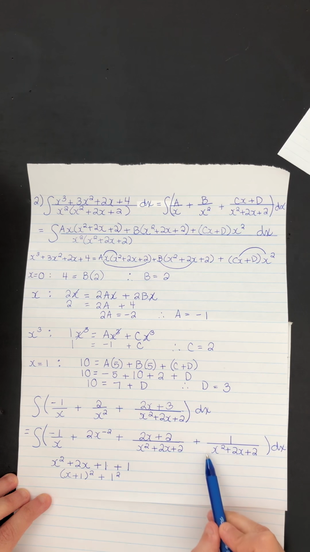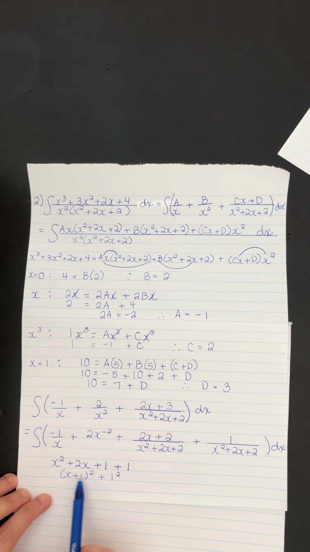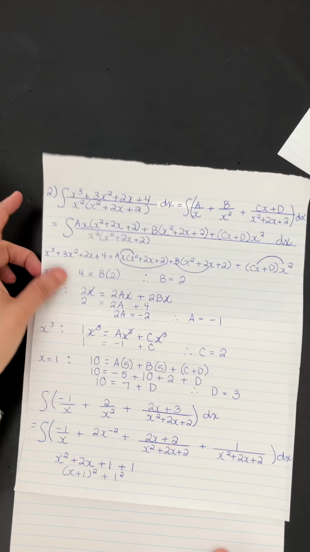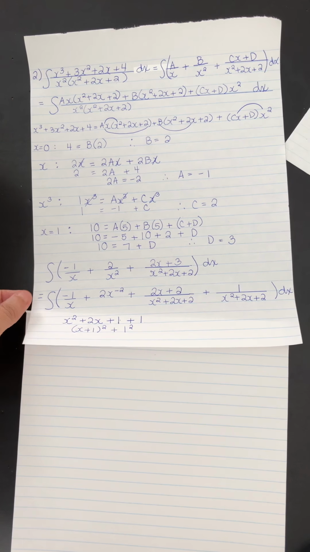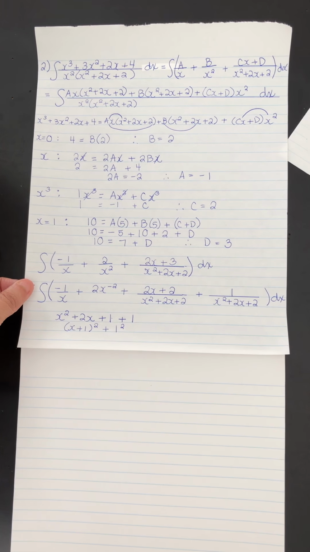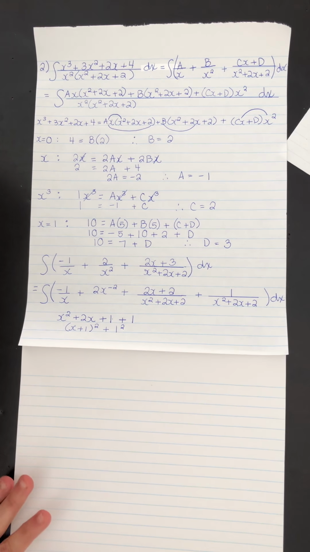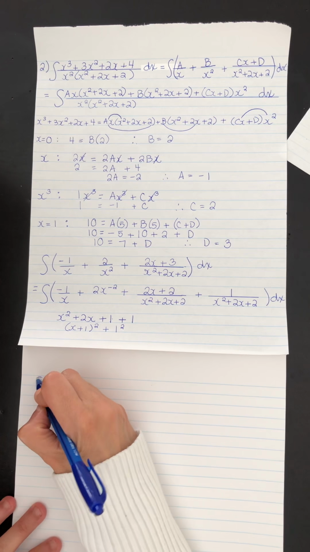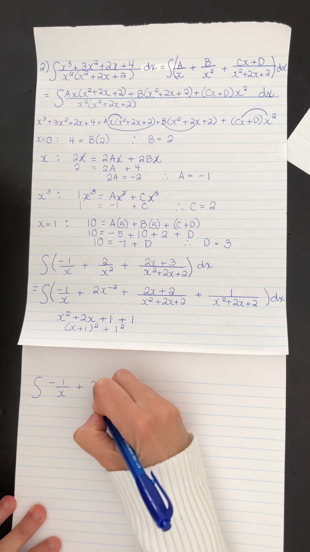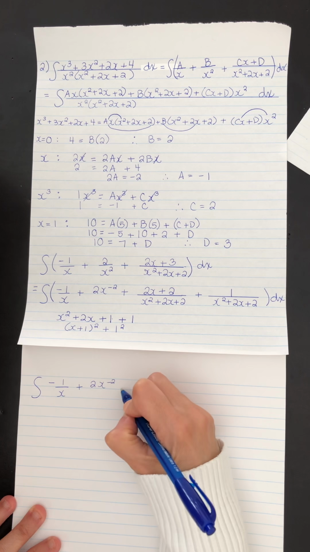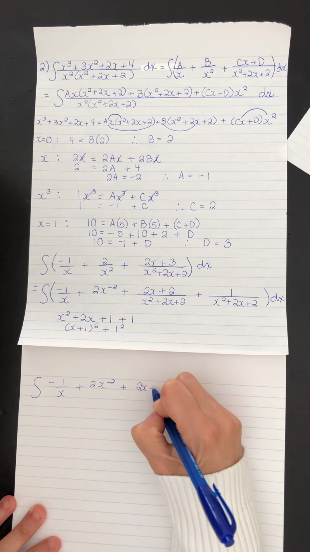Okay, so this third fraction we're going to write with the denominator this way. So I need to continue on a new paper. Make sure this is on screen. Okay, yeah, there we go. So back to this. We're going to integrate them all in one step. That's why I keep rewriting these ones, even though they're already set up.